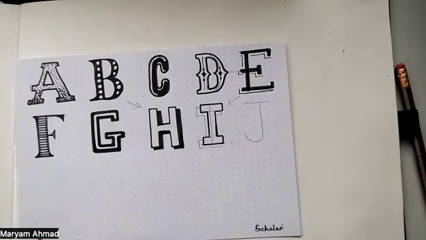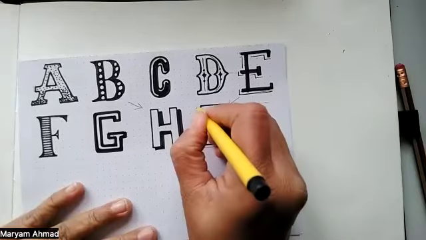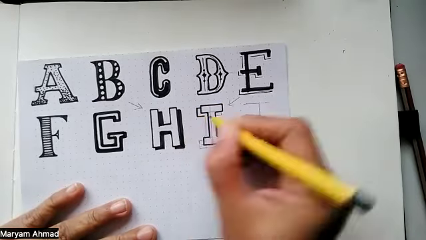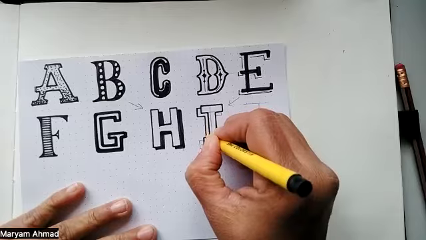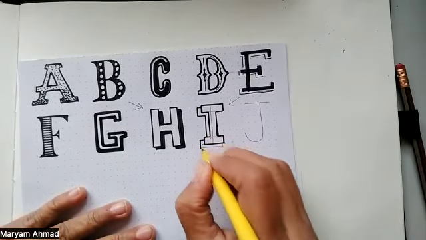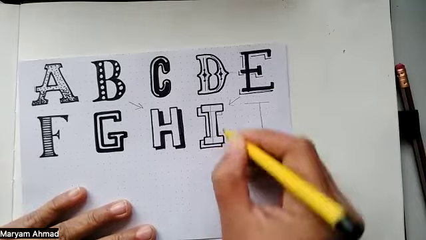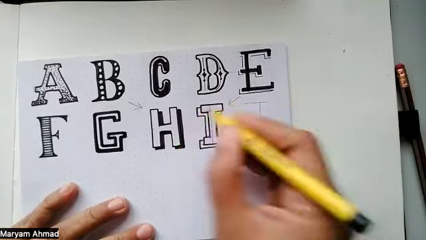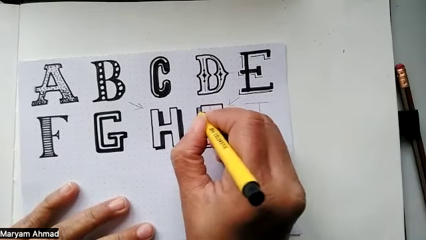Now we will keep the top part plain, like in the edge, but we will make the shadow slightly different. How? We will make lines.